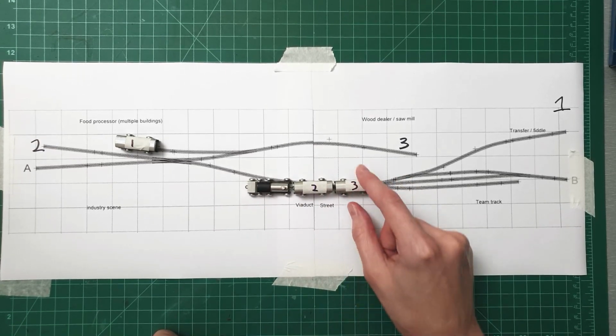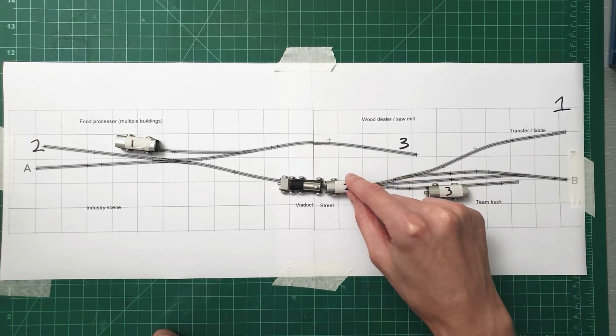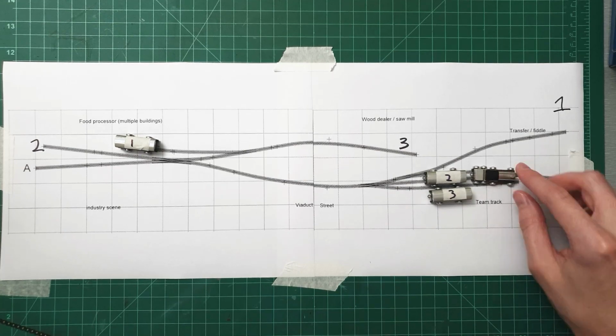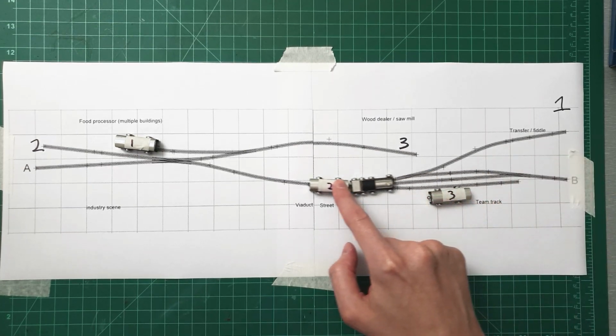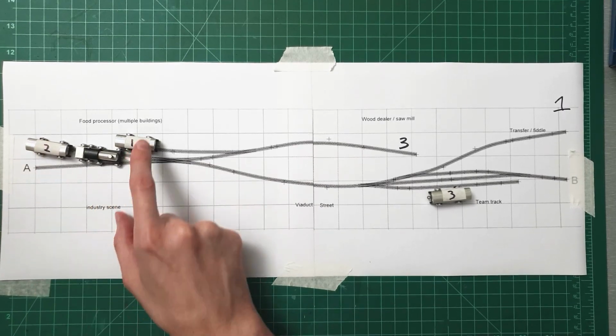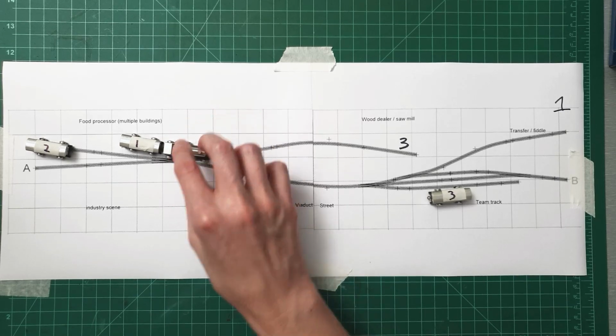So first we need to get number 3 out of the way. So I would just park number 3 on this track right here. And then I would park number 2 on the middle track. And then you have to use the runaround to go around number 2. Couple it, and then we go all the way easy straight back into the spot. Now we still need to pick up number 1, so that's a good time to do it right now.